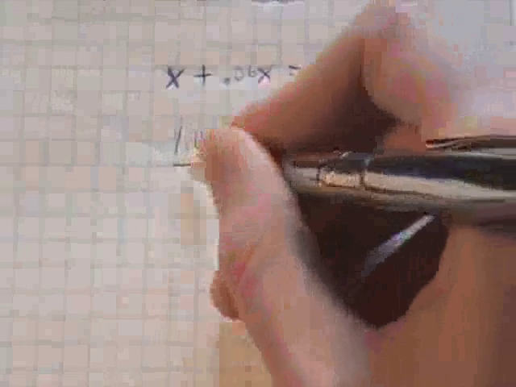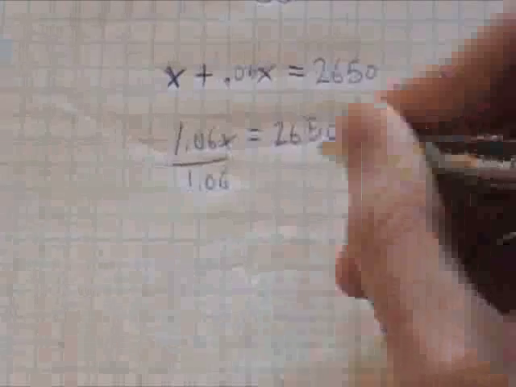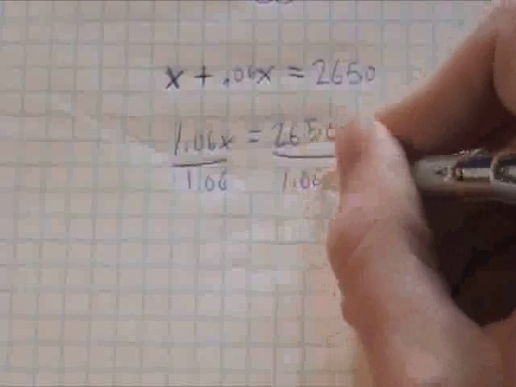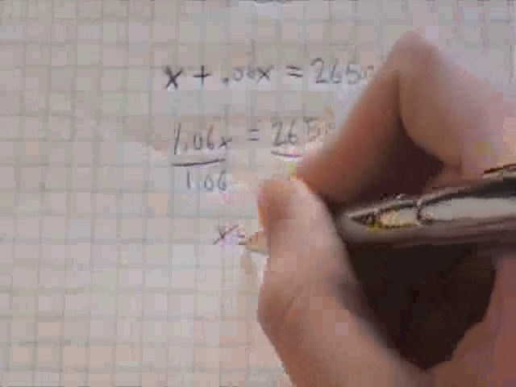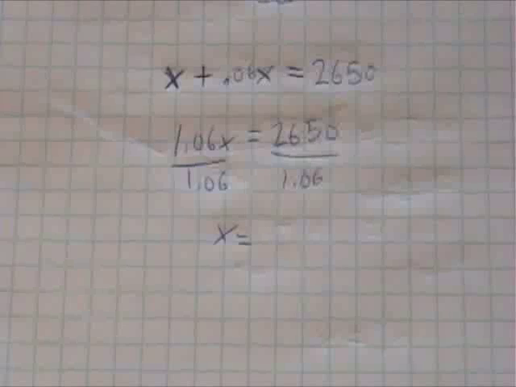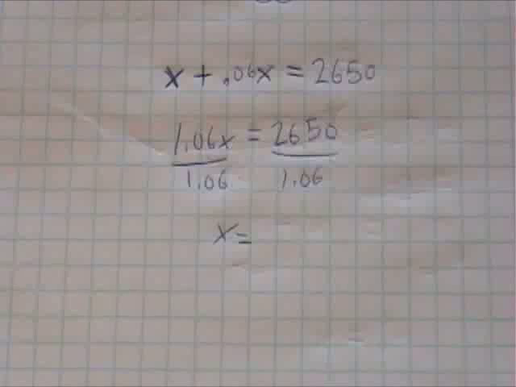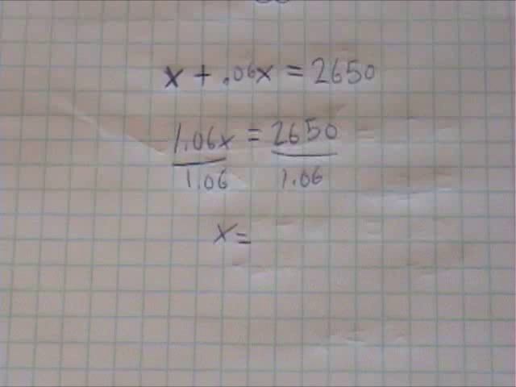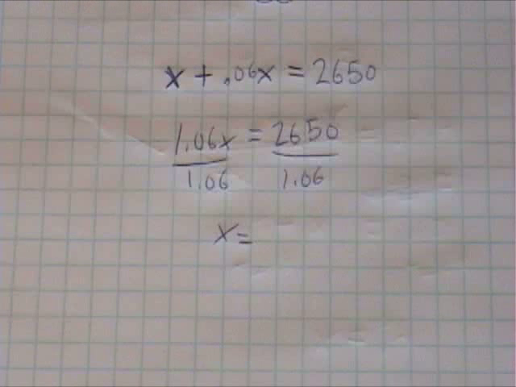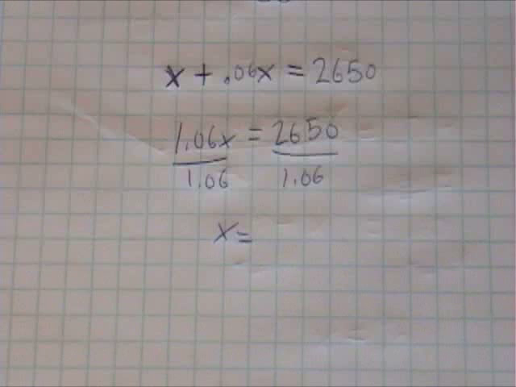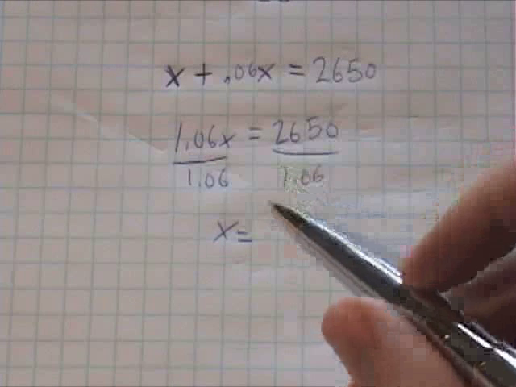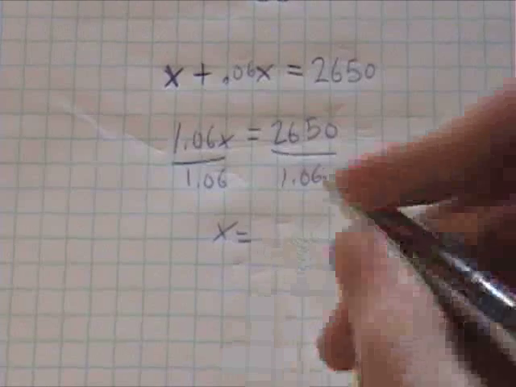Now, divide both sides by 1.06, and x should equal 2650 divided by 1.06, which is 2,500.